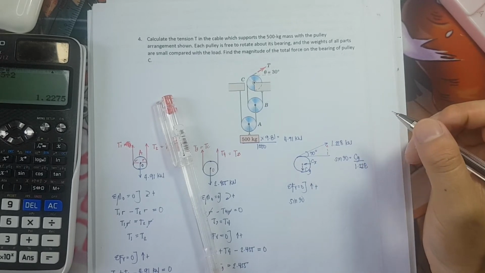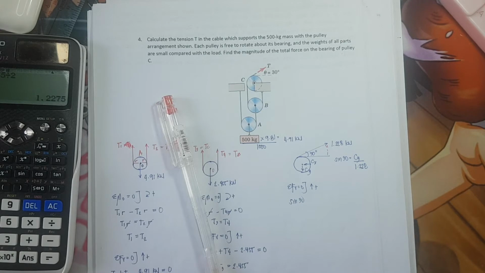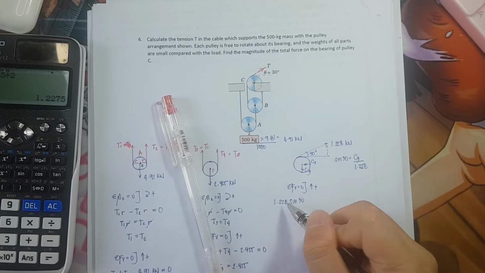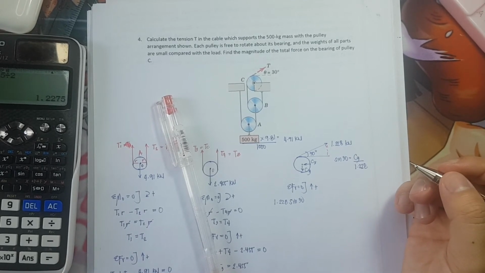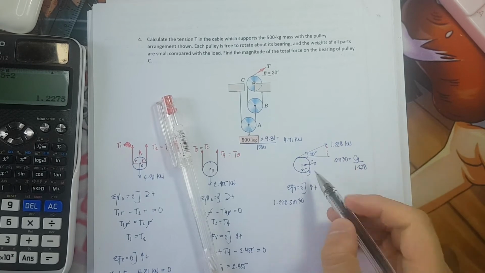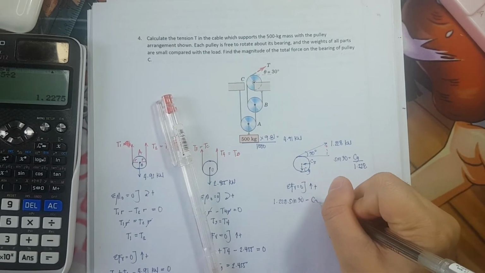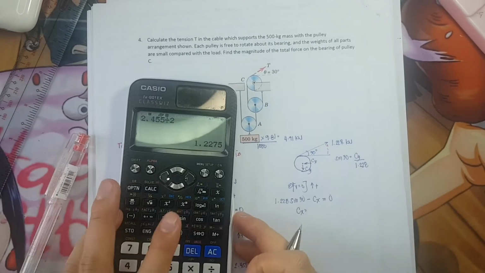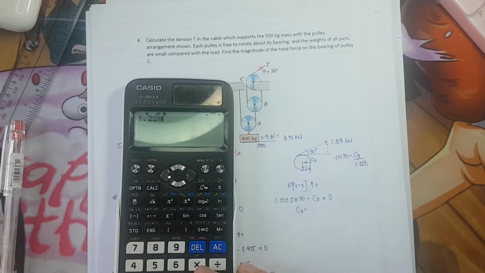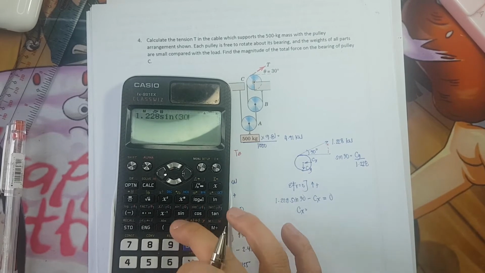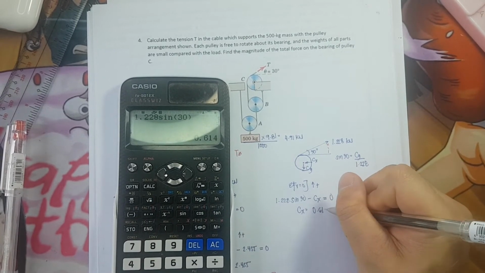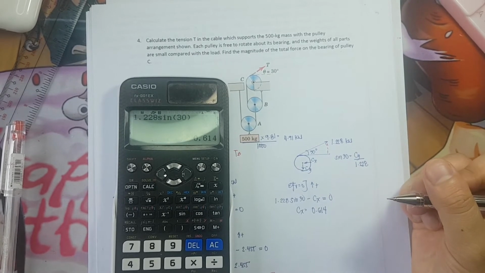So CY is equivalent to 1.228 sine 30, plus or minus the CX, minus CX is equivalent to 0. Therefore, CX is equivalent to 0.614 newtons. Okay?